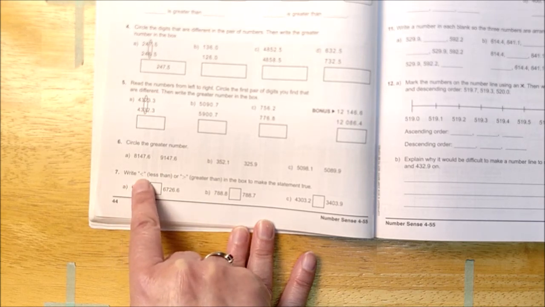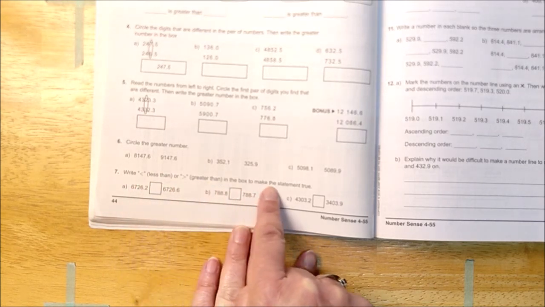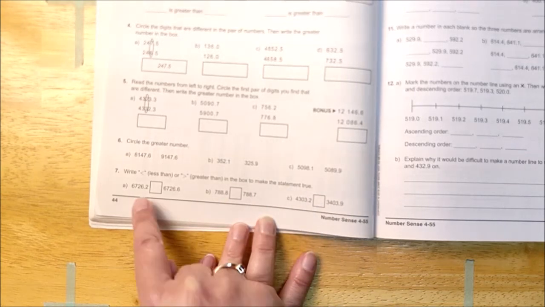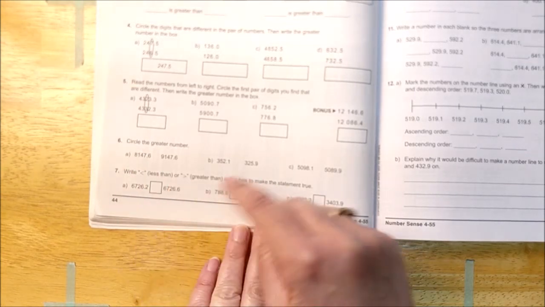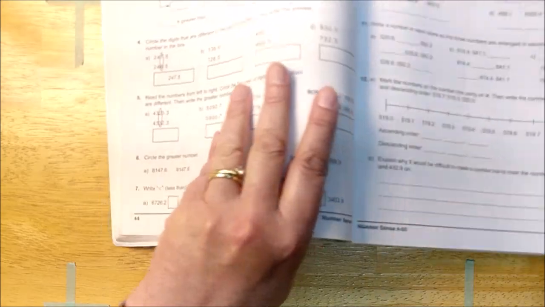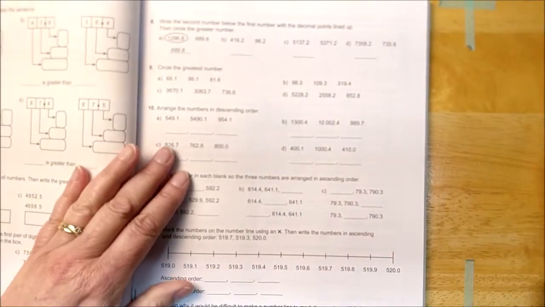Write less than or greater than in the box to make the statement true. So which number is greater? It gets the big mouth. The number that's smaller gets the little mouth. Question 8.